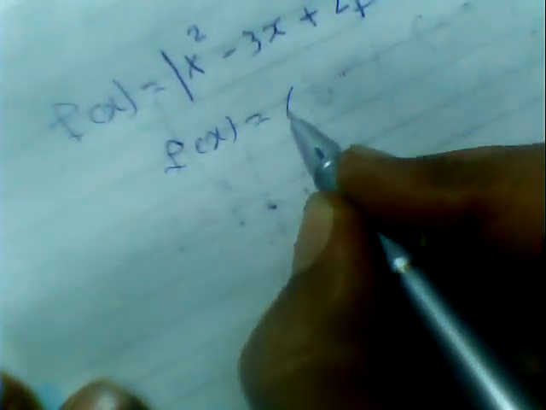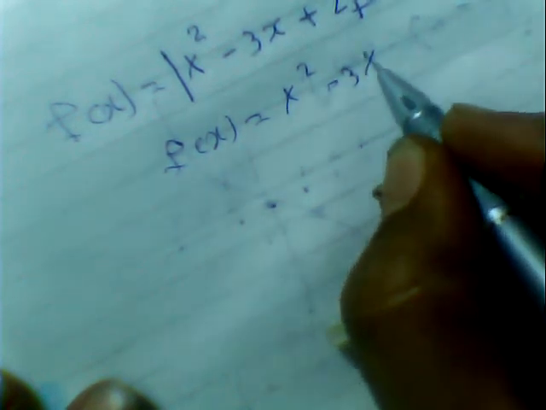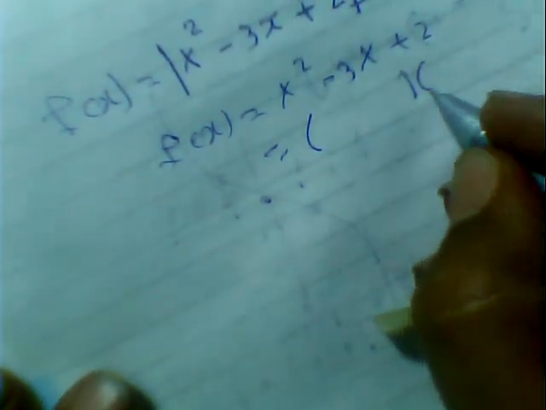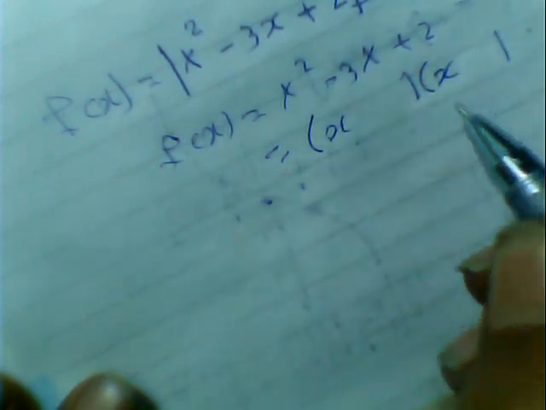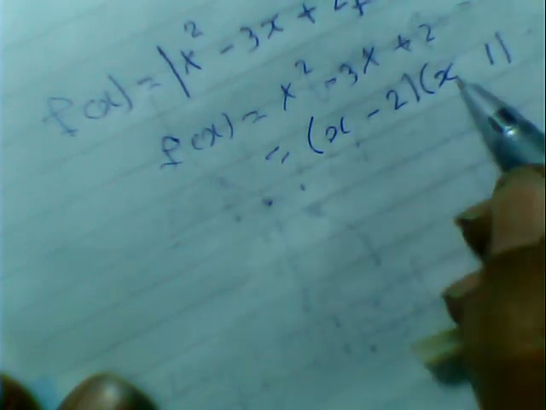Okay, at the first step f of x is x square minus 3x plus 2. Then we can factor it: x square, two numbers, 2 and 1, minus.